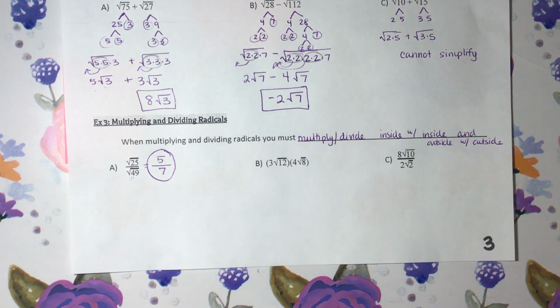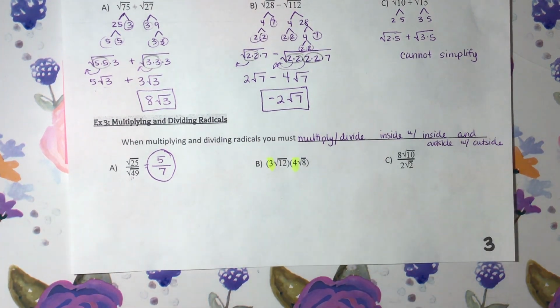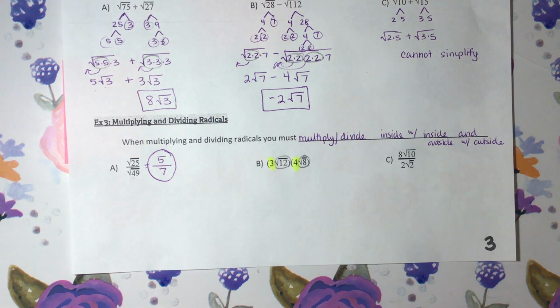I have multiplication. Here is where we're going to have to multiply the outside with the outside and the inside with the inside. Notice how this 3 and this 4 are both outside of the radical, while this 12 and this 8 are inside the radical. That means when I'm multiplying, the 3 gets multiplied with the 4, and the square root 12 gets multiplied by the square root 8. I cannot mix those.